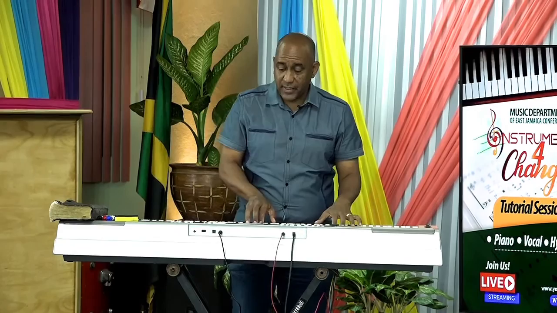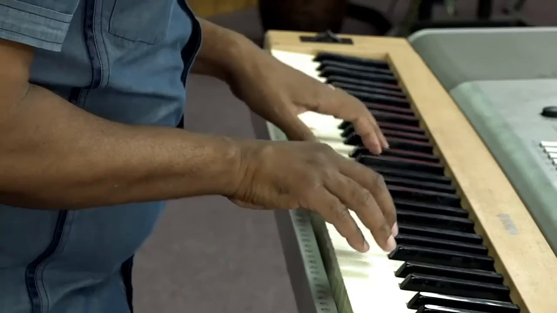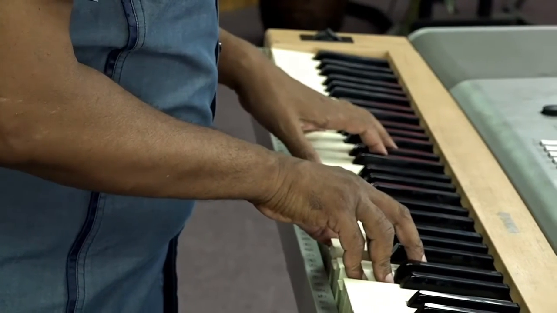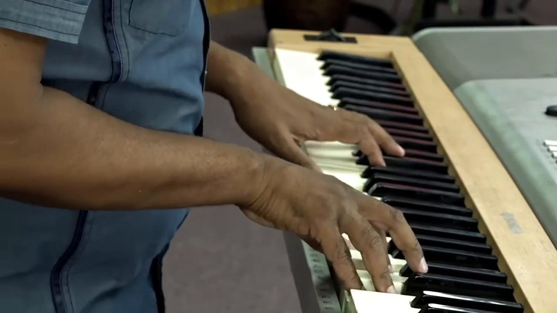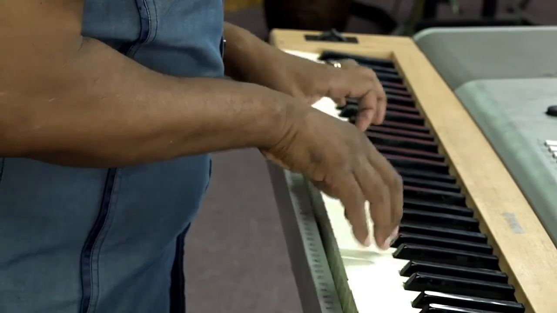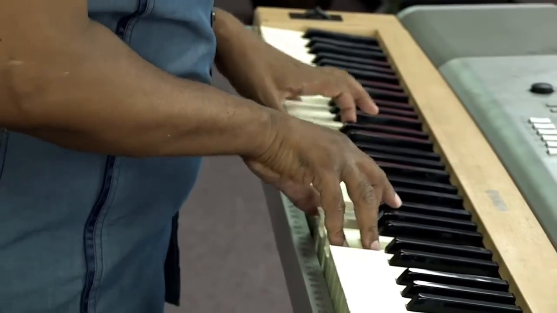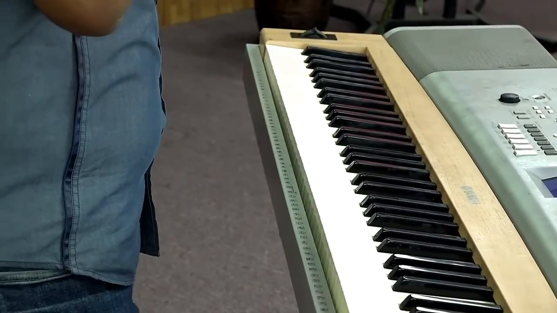The chords that I used would be C, G, A minor, and F. And by the way, when we say C, it's assumed that we are talking about the C major chord.